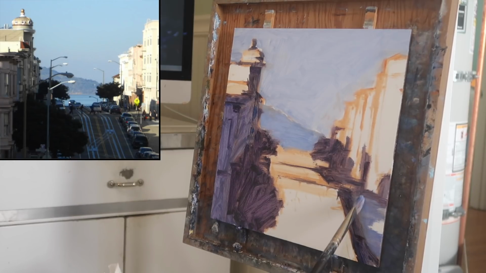That might be good right there. This is in shadow too. All right, now I can put the street in. I feel like the street needs to be a little darker. So I'm going to start off with a mixture of, that looks like it could be good, ultramarine and burnt sienna.